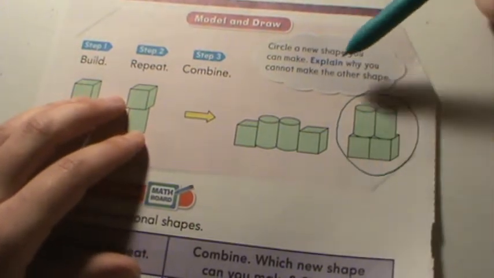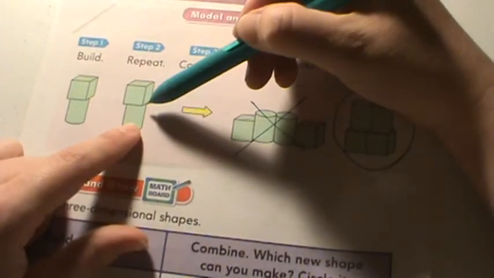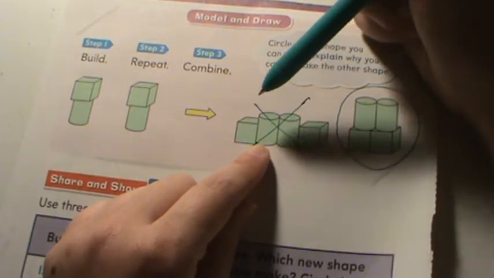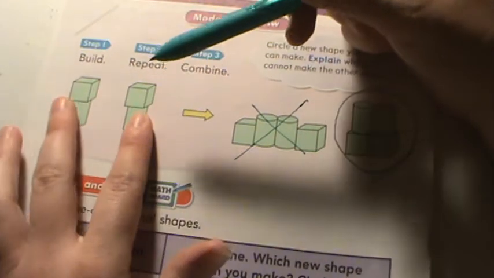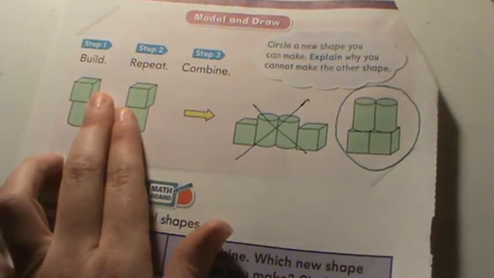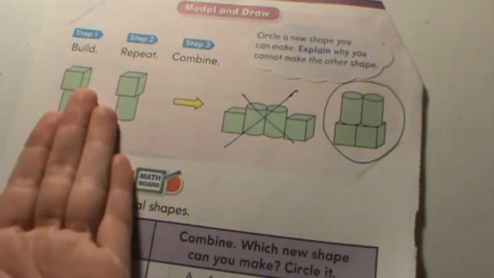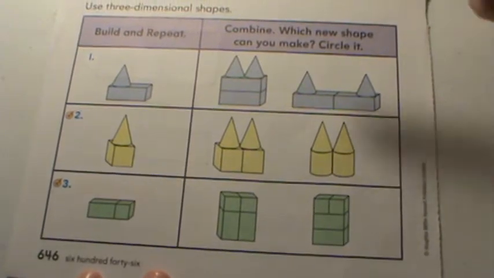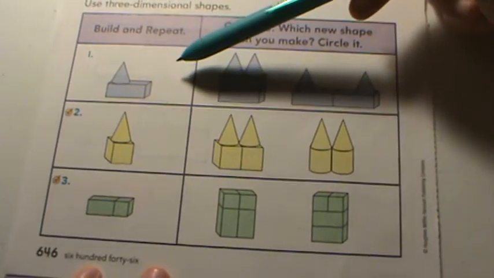So what they want you to notice is that you can't make this shape because if you've already stacked them and now you just want to combine these shapes, you can't take it apart. But what they did is they just moved them together and then turned it upside down to make this shape. So they want you to build and repeat.